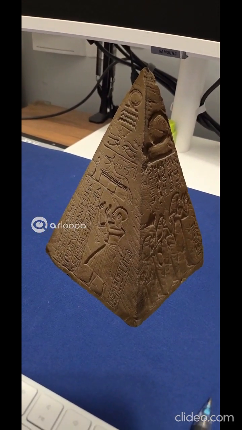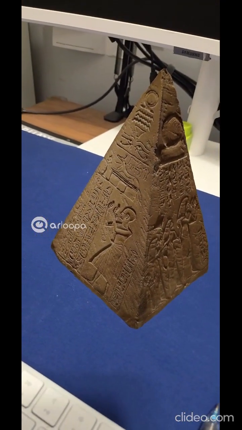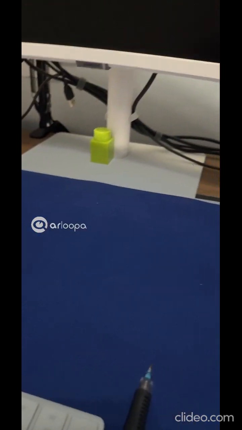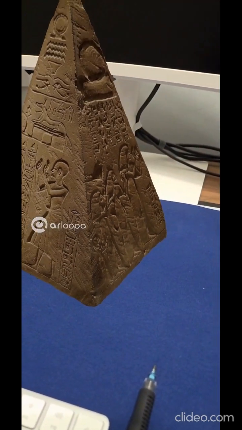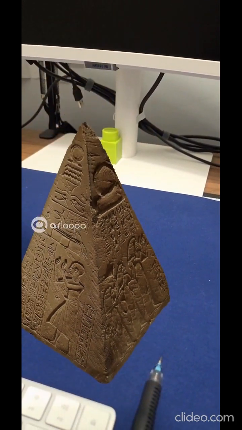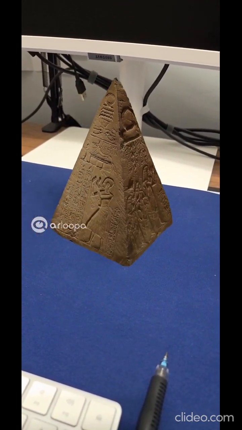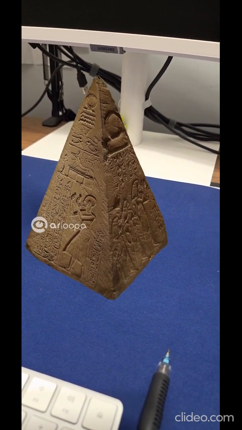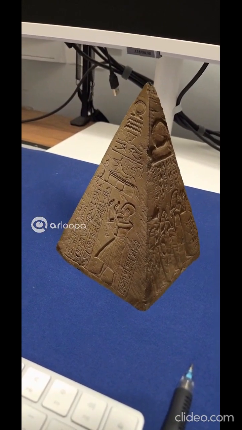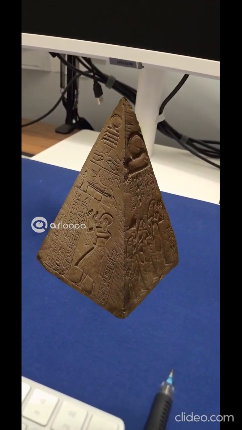Explore their tutorials. There are a lot of tutorials for ARloopa. You can see how you can use it in your classroom, businesses, or whatever the way. Okay, I can see, I just move my finger and so many things are moving. Also zoom in, zoom out, I told you before. So you can explore it. It's very good for business and classroom, both ways.